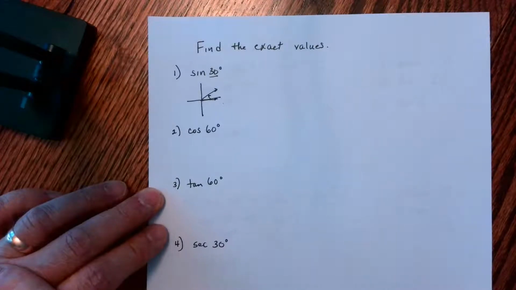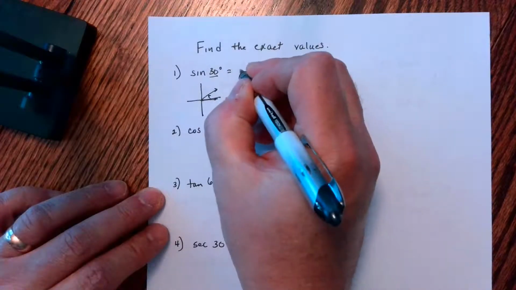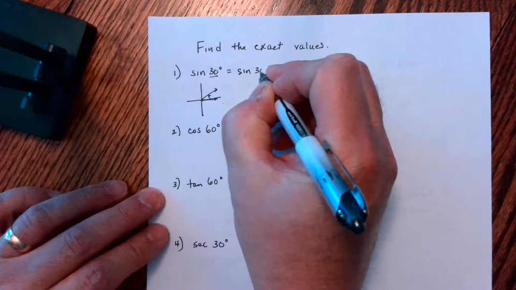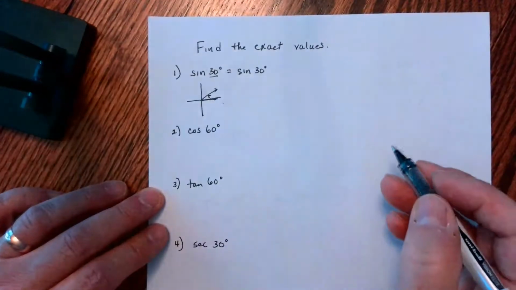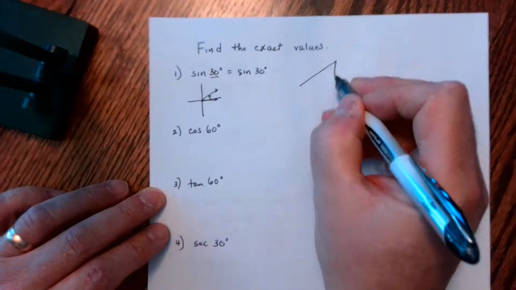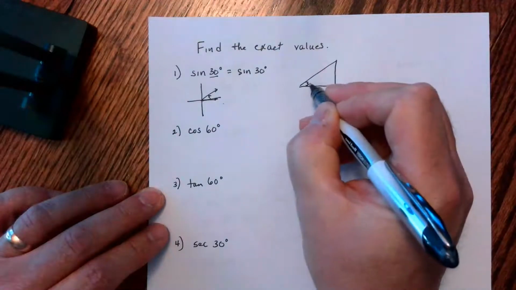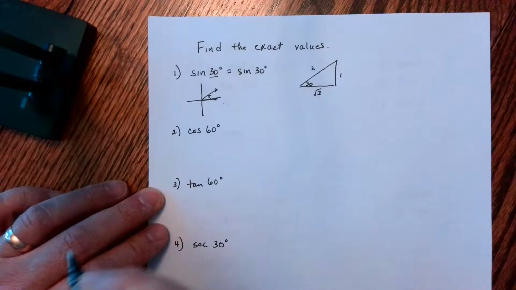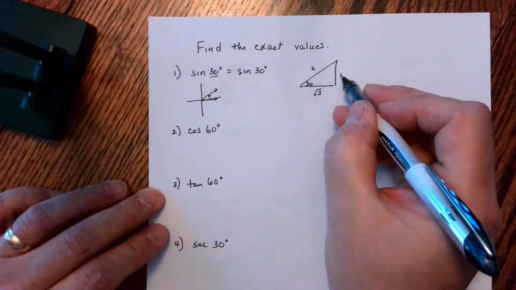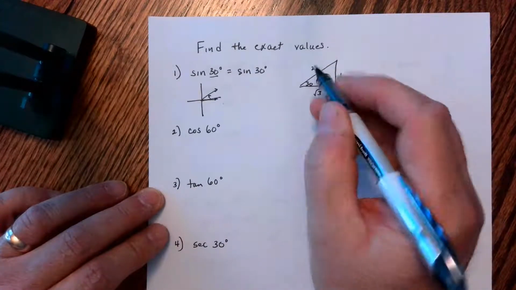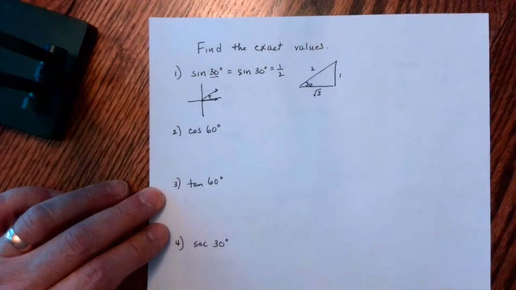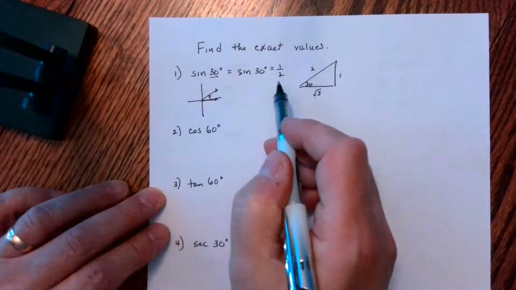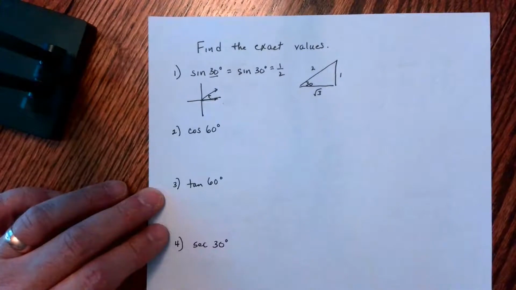All right, in quadrant 1, the sign, positive or negative, for the sine function is positive. So this is just going to be equal to the sine of 30 degrees. Now what I need to do is draw my triangle. So I'm going to come over here. And it's good that you almost have these triangles memorized. 1, 2, square root of 3. And so the sine is opposite over hypotenuse, or y over r, so it's equal to 1/2. It's that simple. 1/2 is my exact value for the sine of 30 degrees.